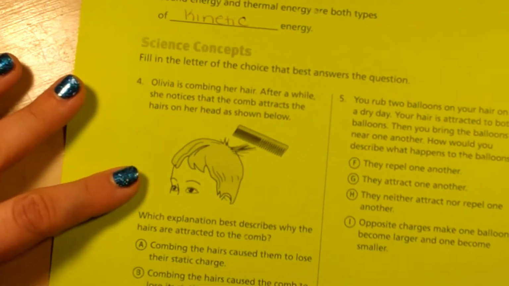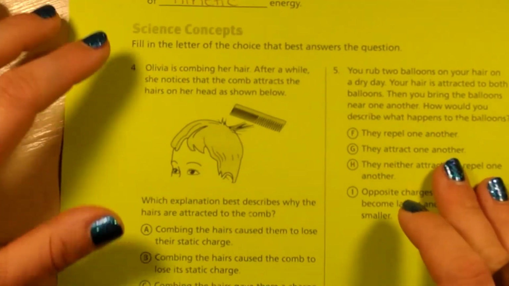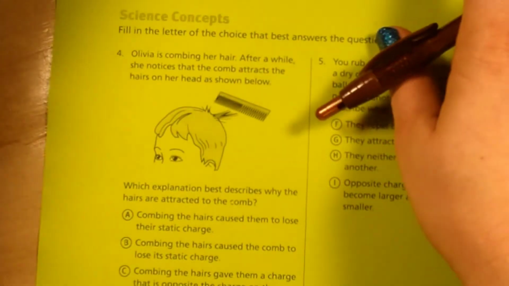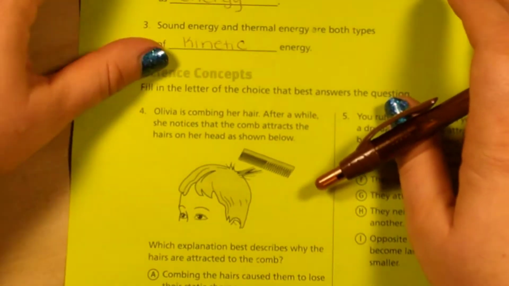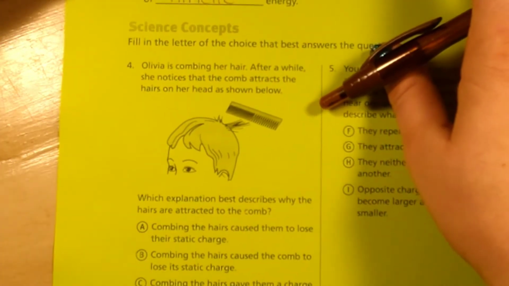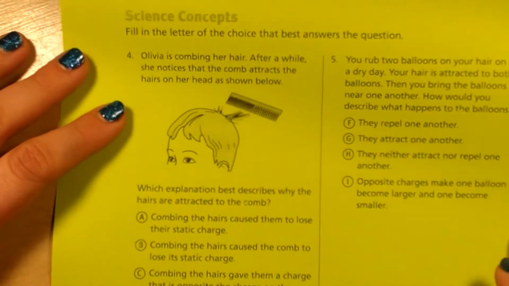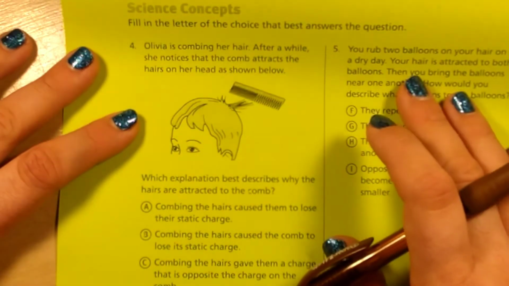All right, number 4. Olivia is combing her hair. After a while, she notices that the comb attracts the hairs on the head shown below. Which explanation best describes why the hairs are attracted to the comb?